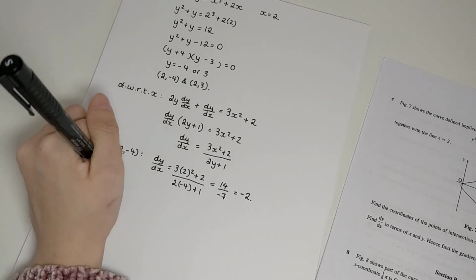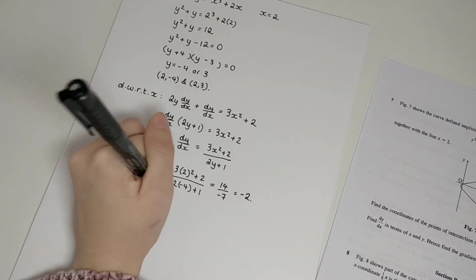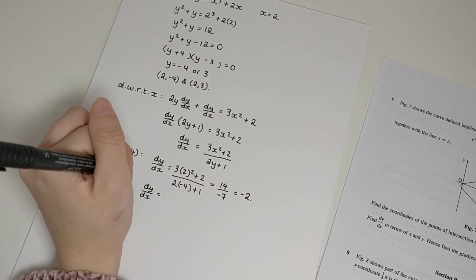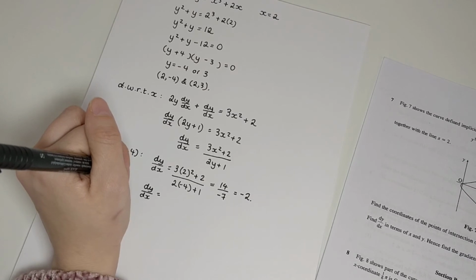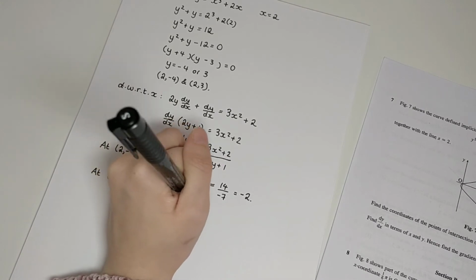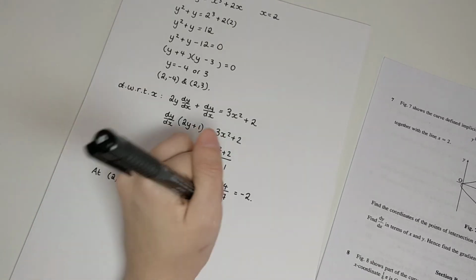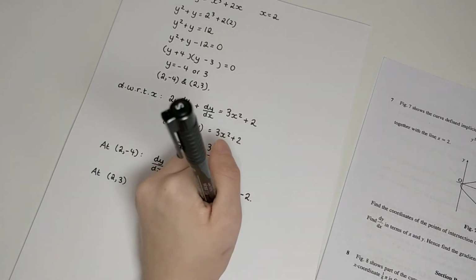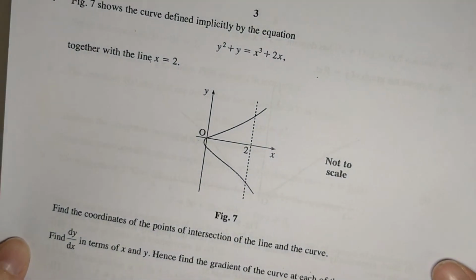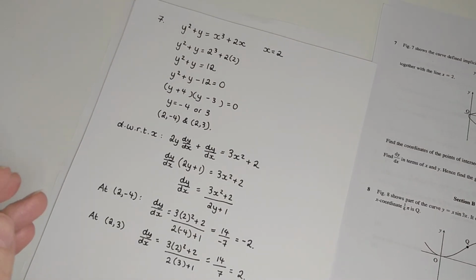And then at 2, 3, oh wait, I said the same, but what I meant was the opposite. Like, the same, but negative. Yeah, I think that's what I mean. 3 times 2 squared plus 2 over 2 times 3 plus 1. So that's obviously 14 over 7, which equals 2. Yeah, that was right. I could just kind of tell that if I'm looking at the picture. Some symmetry there.